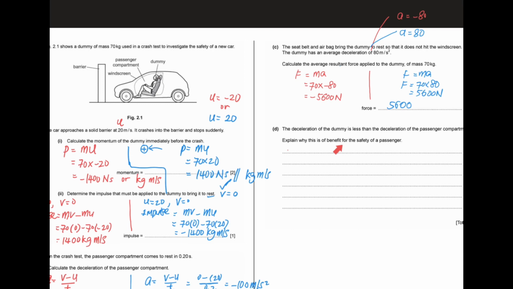So then they ask you to explain why this is of benefit. Passenger compartment means the car itself. Of course, we can easily see it from the formula.